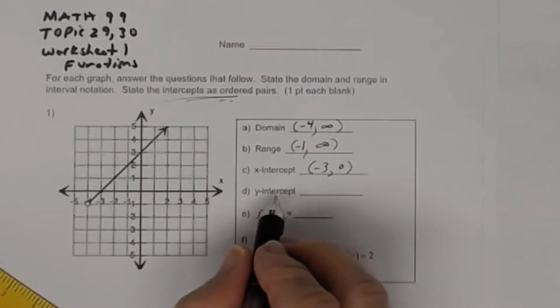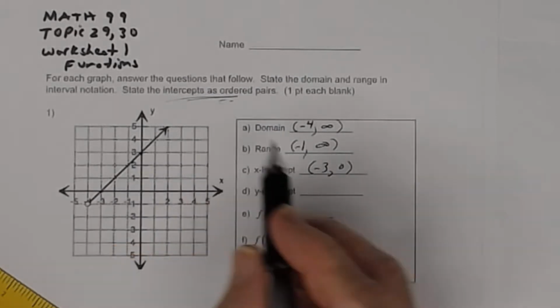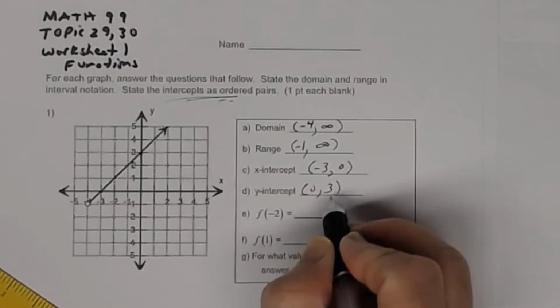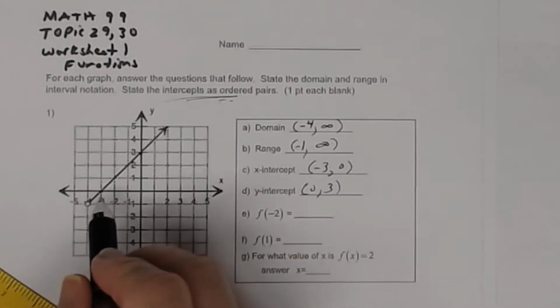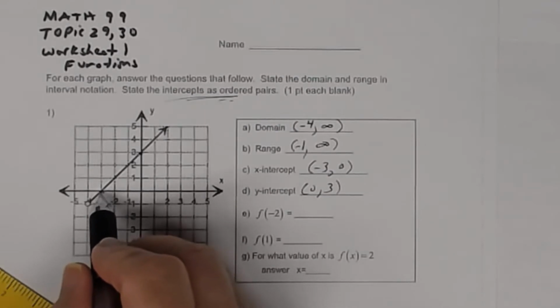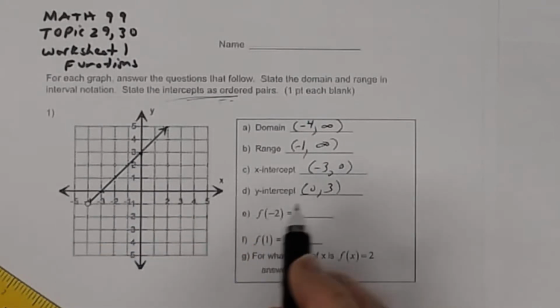The y-intercept, that's where the graph crosses the y-axis. So that's this point right here. My y-intercept is going to be 0, 3. So make sure you put the zeros in the right place. Remember, this is the x-coordinate, this is the y-coordinate. So here, my x-coordinate is -3, my y-coordinate is 0. Here, my x-coordinate is 0, my y-coordinate is 3.